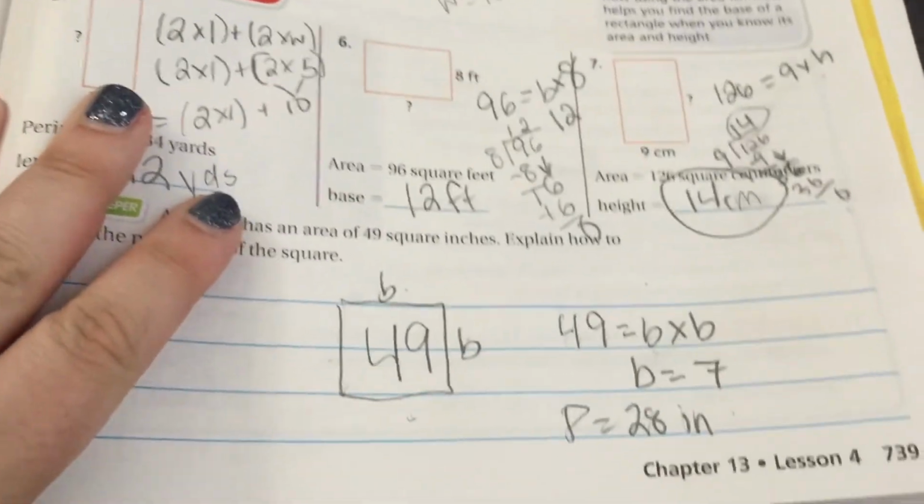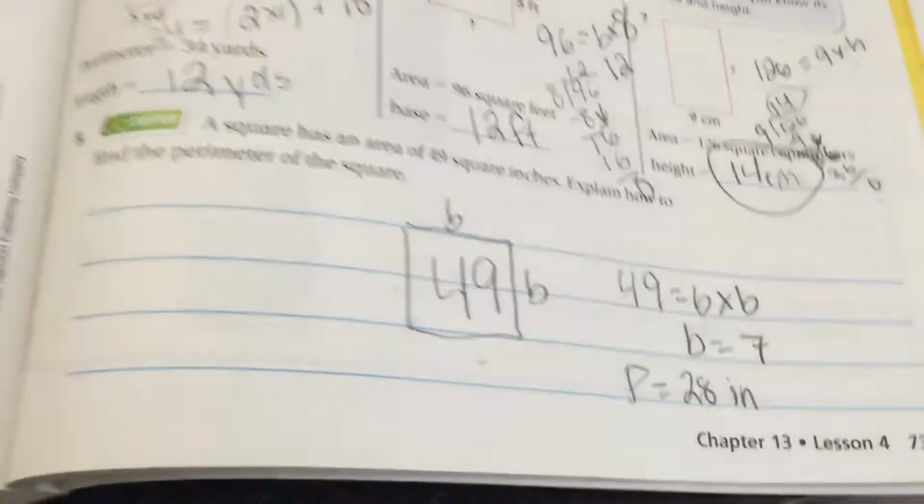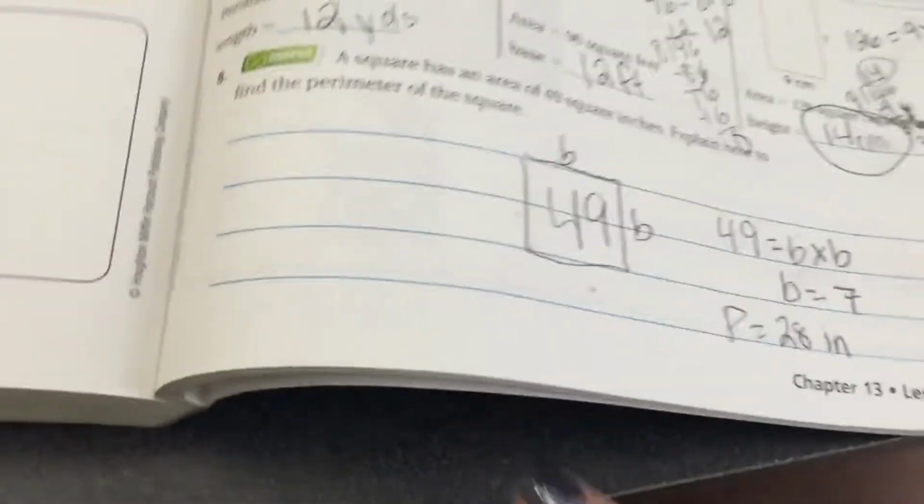So, sorry my handwriting has been so messy. I have to hold the camera with one hand and write on the book, and getting towards the end, the book's getting a little floppy. So sorry about that, guys. But you still get the answers. You still get how to do it.